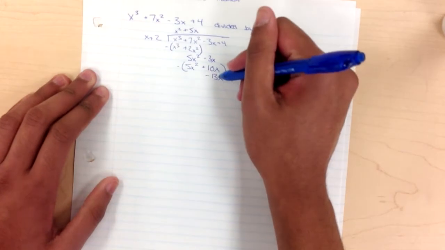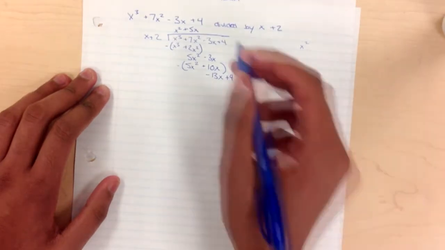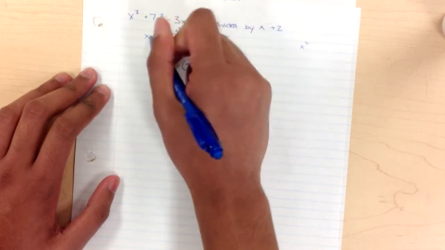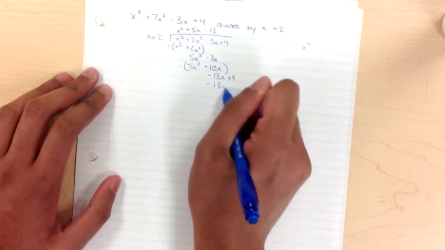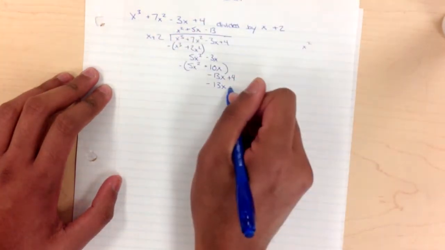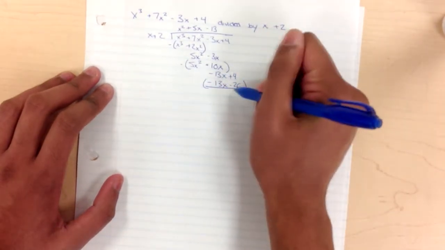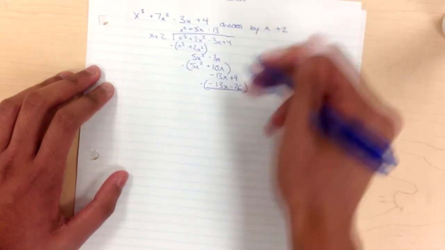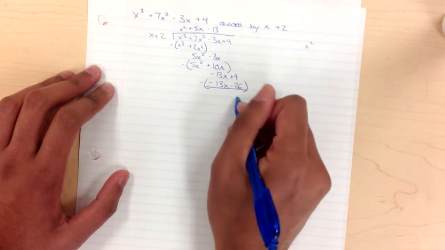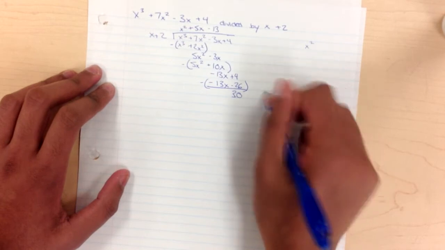Now we need to find a number that multiplies x to negative 13x, which is just negative 13. So we put this on top. Negative 13 times x gives you negative 13x. And now we do negative 13 times 2 and it gives you negative 26. Add your brackets and subtract. That cancels out, and 4 minus negative 26 gives you 30. And therefore your remainder is 30.